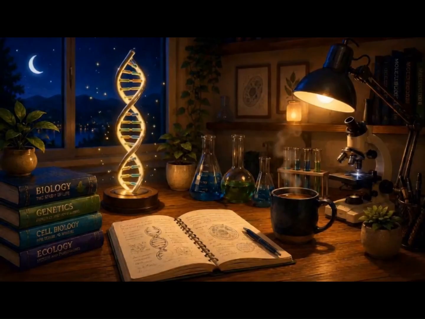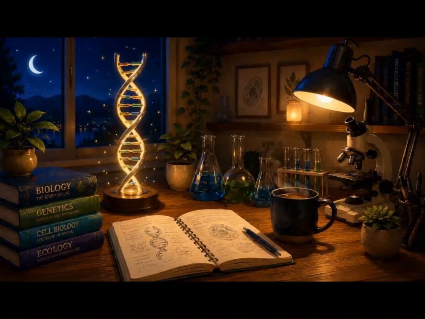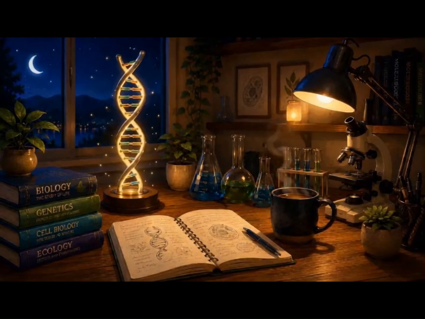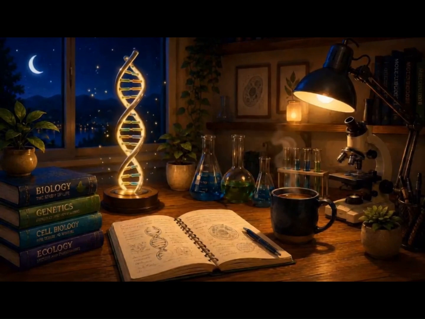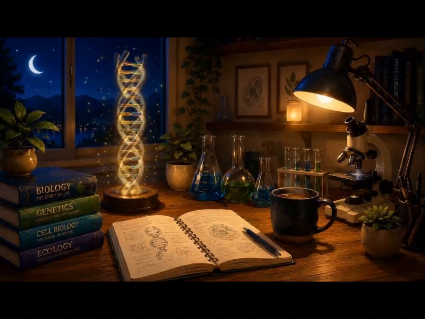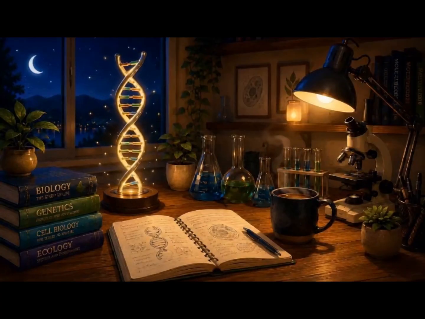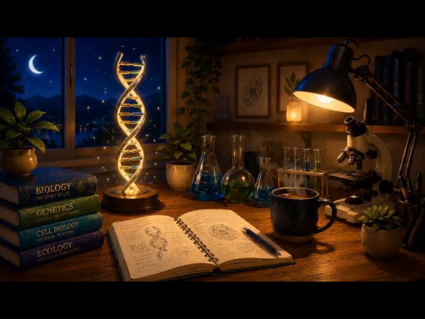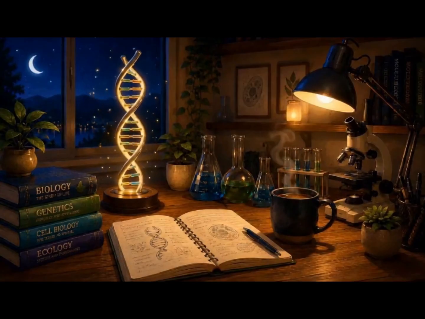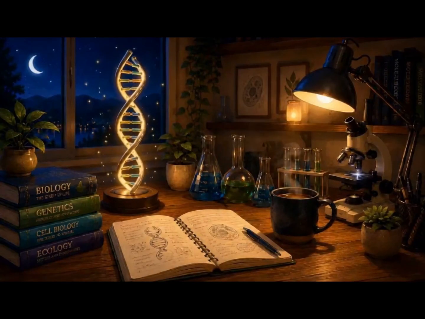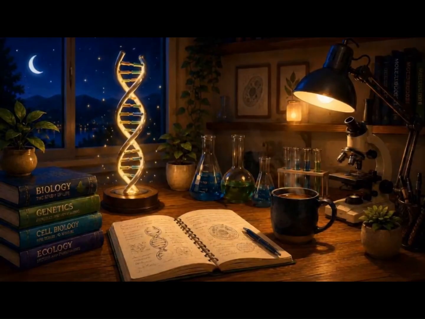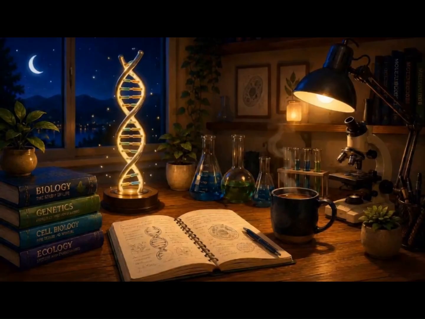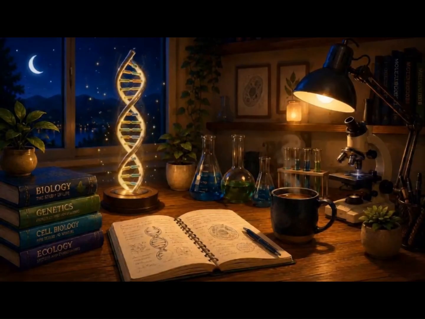DNA stands for deoxyribonucleic acid. RNA stands for ribonucleic acid. Both are nucleic acids, and both are made from smaller building blocks called nucleotides. A nucleotide has three parts. There is a phosphate group. There is a pentose sugar, which means a 5-carbon sugar. And there is a nitrogenous base. Those three parts together form one nucleotide.